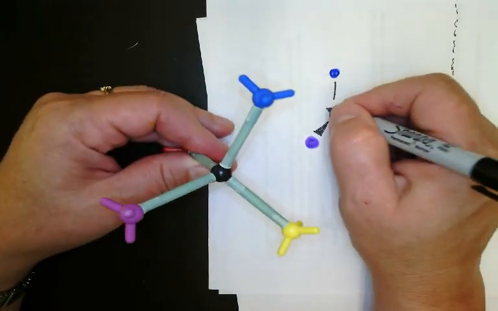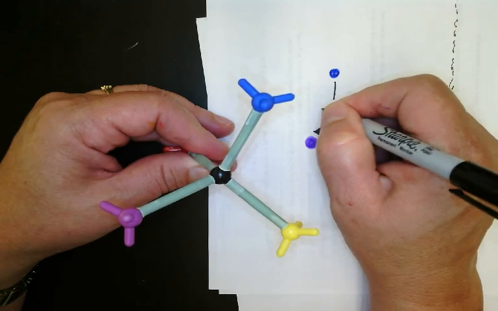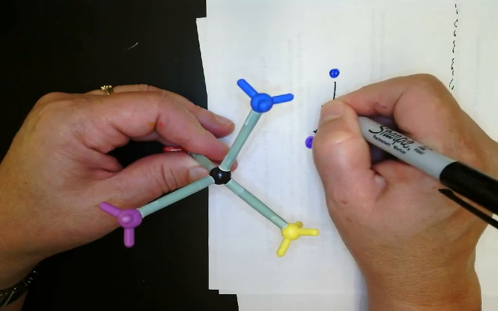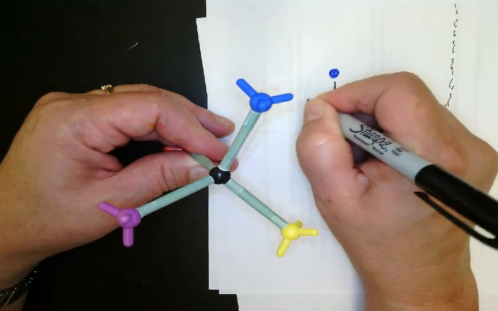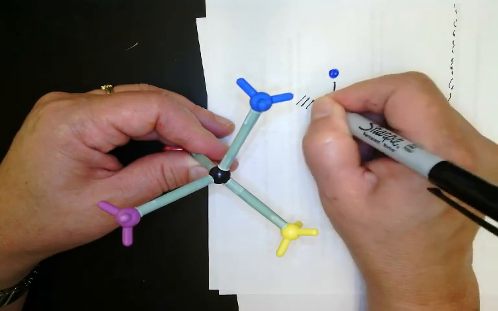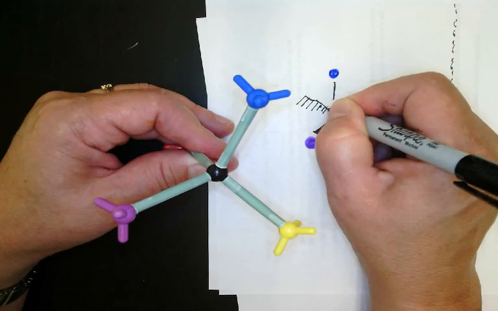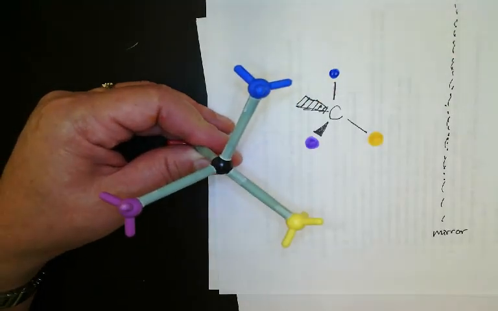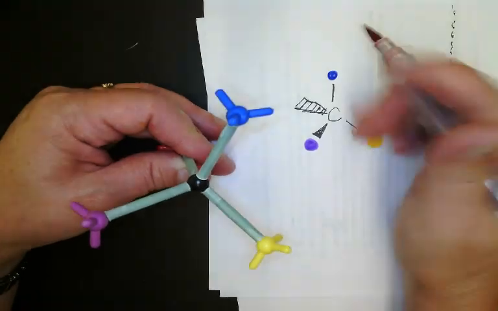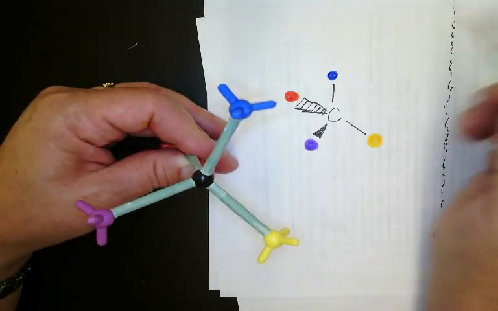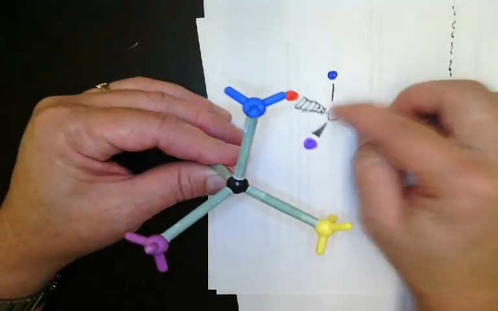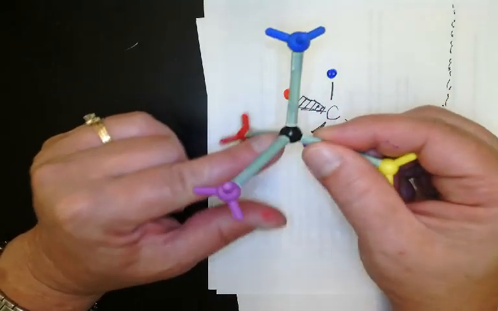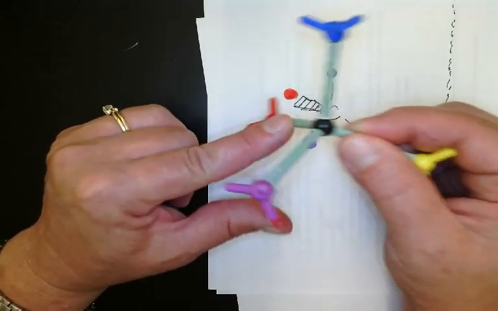So we're going to draw that going back. Remember, this is supposed to be a triangle. I'm not doing a very good job. And there's my red. So that's what this looks like. Okay?